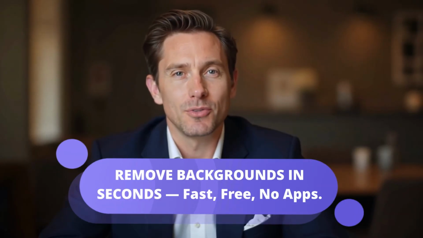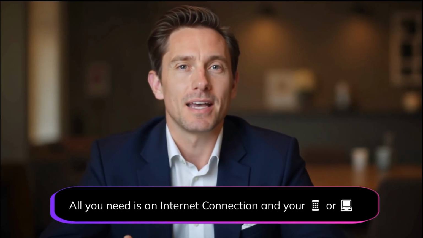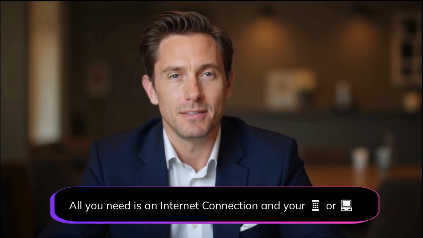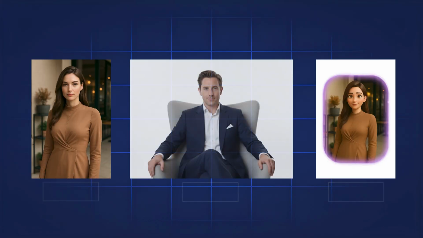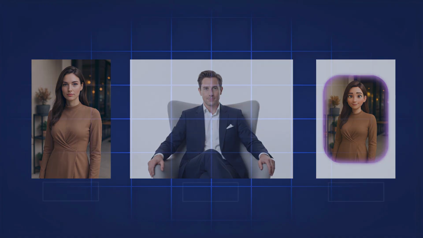Today, I'm going to show you the best 3 ways to remove the background from any image online for free and without installing any app. All you need is an internet connection and your mobile or PC. For this tutorial, I've selected 3 images that I want to work with, and we'll use a different website for each one. Let's get started.